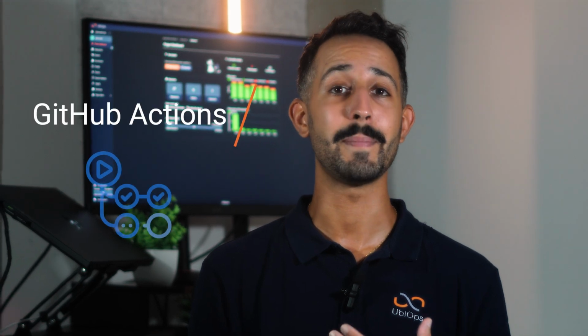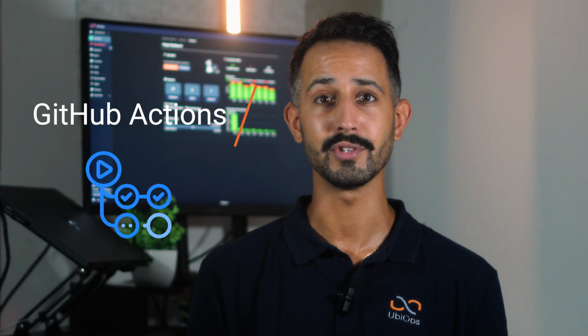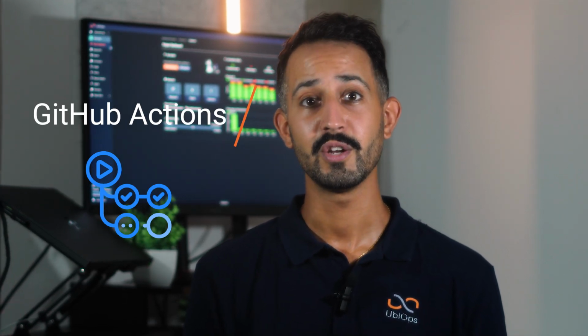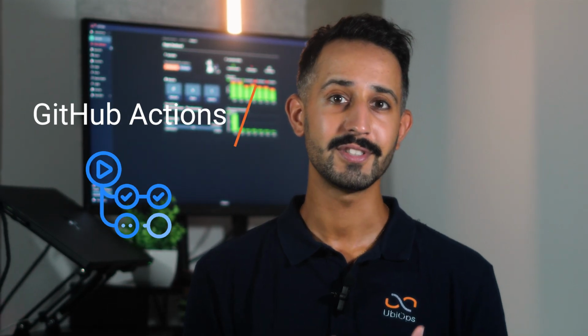GitHub Actions is a powerful tool that enables you to automate, customize, and execute your software development workflows right from your GitHub repository. With GitHub Actions, you can build, test, and deploy your code directly from GitHub.